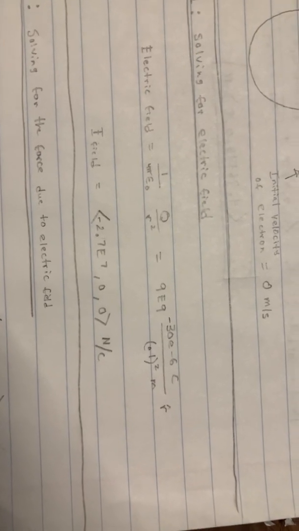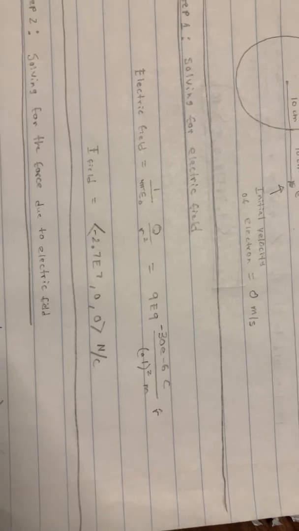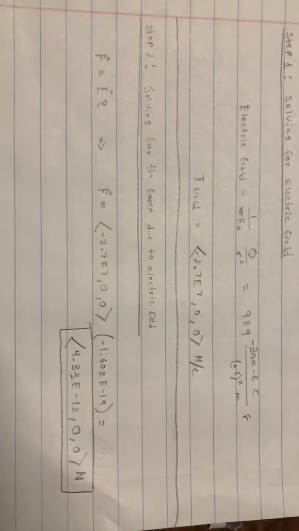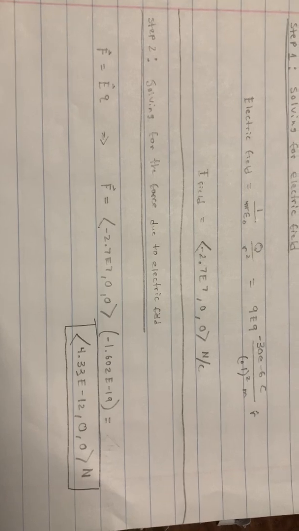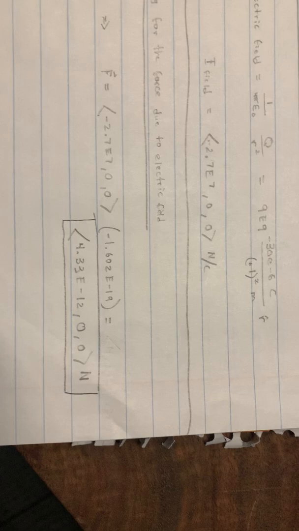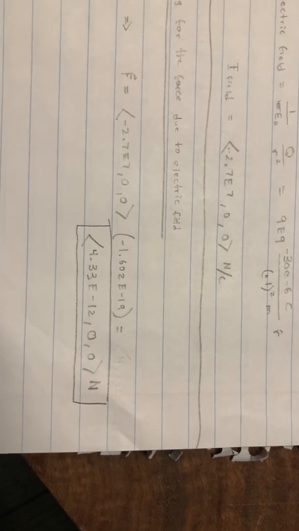And when we do this, we get that the electric field due to the sphere at the observation location of the electron is going to be negative 2.7 e to the 7 newtons per coulomb. So once we have this electric field, for it to be useful to us in this sense, we're going to have to turn it into a force. And to do this, we have the equation that the force equals the electric field times the charge. Plugging in our numbers using the electric field we just found, multiplying it by the charge of the electron, we get that the force is equal to 4.33 e to the negative 12 newtons.